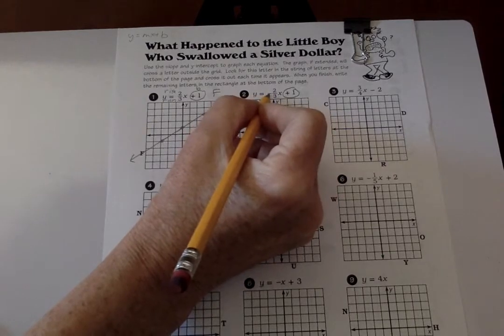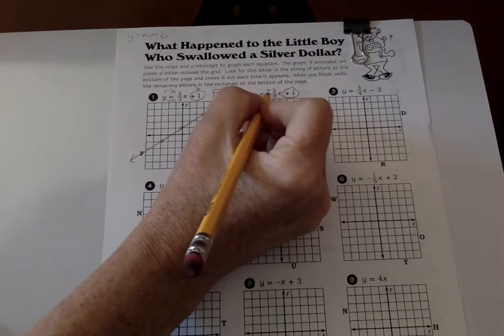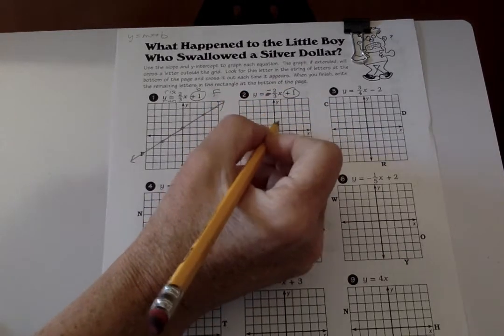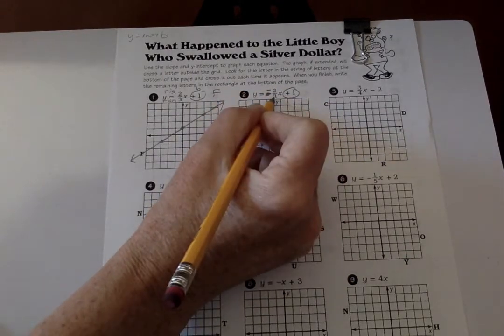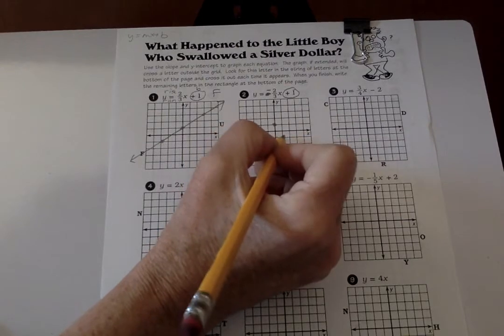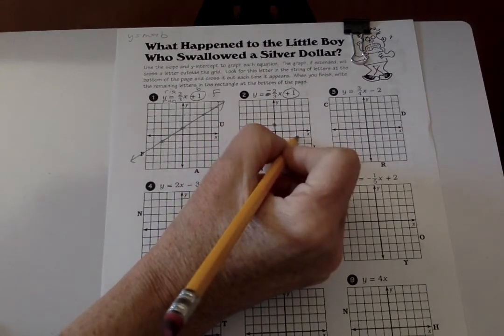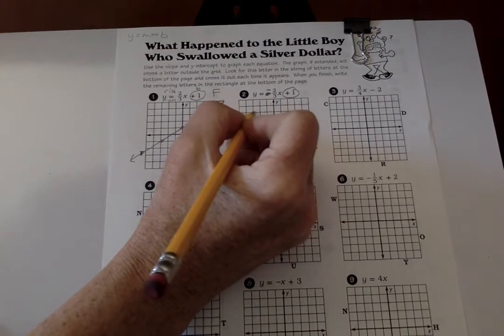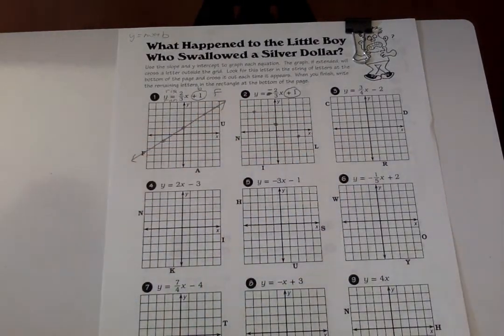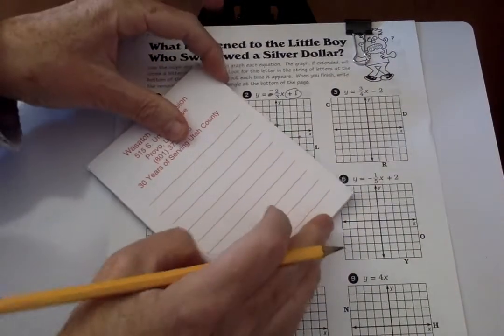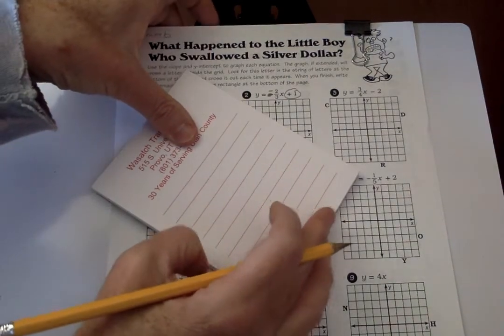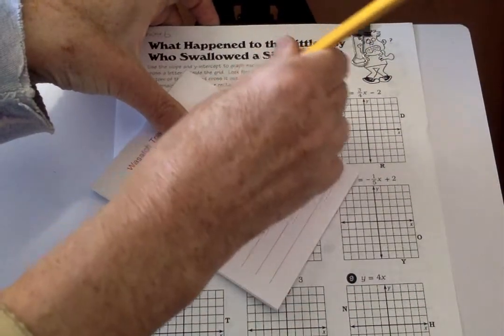But this is going to be a negative, so I'm going to put it on the top and cross it out here. So -2, instead of going up, I'm going to go down 2. But I still go to the right. So down 2 over 1, 2, 3. And I can also go up 2, but go to the left, 1, 2, 3. Then I go ahead and connect my points here. And then we can see what letter it goes through on the outside.